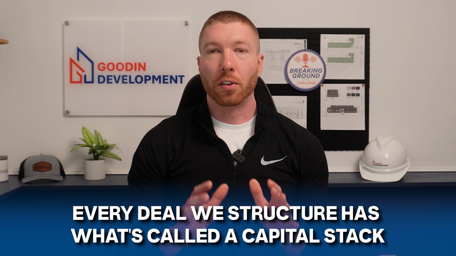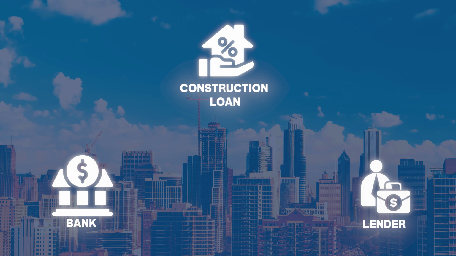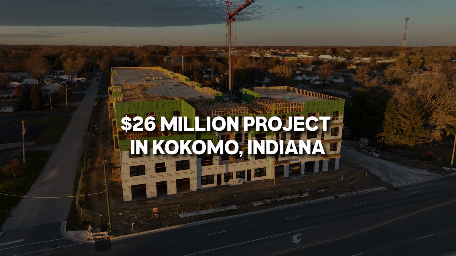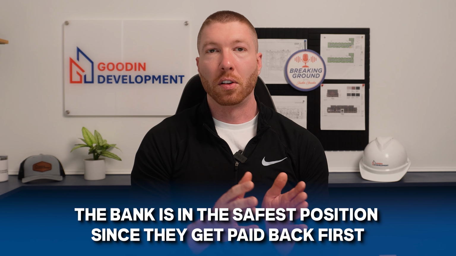Now here's where it gets interesting, because not all capital in a deal is the same. Every deal we structure has what's called a capital stack. And the easiest way to think about this is it has layers. At the bottom, you have the debt, which is typically a construction loan from a bank or lender. On a deal like the Elwood, which is our $26 million project in Kokomo, Indiana, we worked with a local bank for that construction loan. With the debt being at the bottom of the capital stack, the bank is in the safest position since they get paid back first. Above the debt is the equity, which is where our investors and I sit.